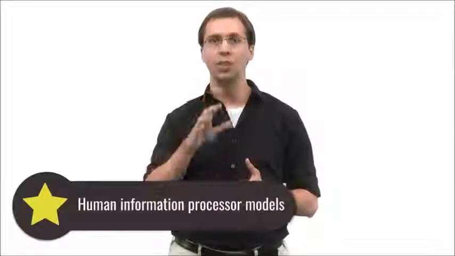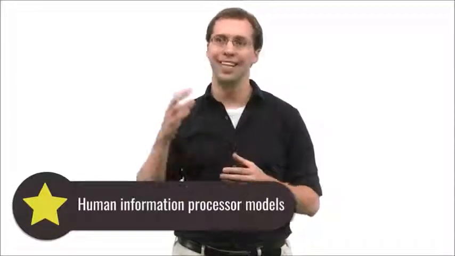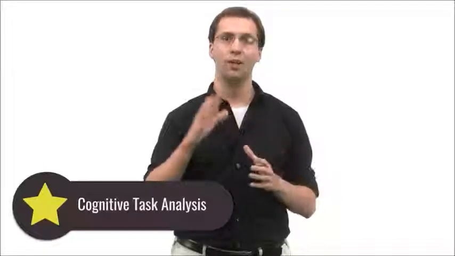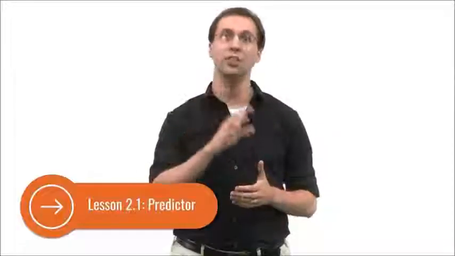First, we'll discuss human information processor models, especially the GOMS model, which focuses on the input to the user and the output from the user. Note, this is similar to the processor model of the user that we discuss elsewhere. Second, we'll discuss cognitive task analysis, a way of trying to get inside the user's head instead of focusing just on the input and the output. Note that that's similar to the predictor model of the user that we also discuss elsewhere.